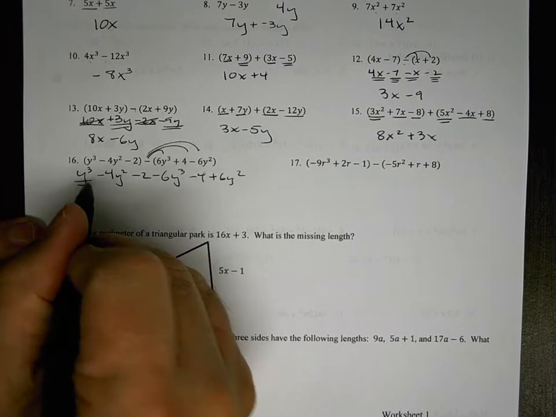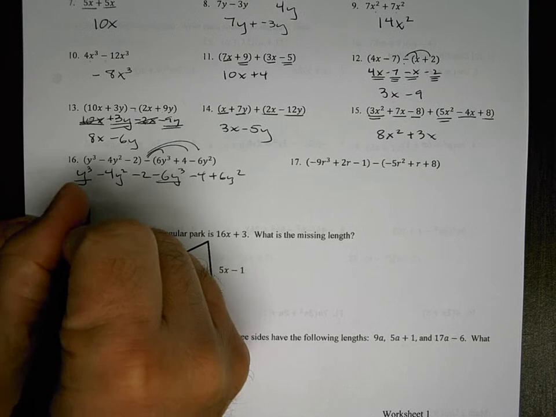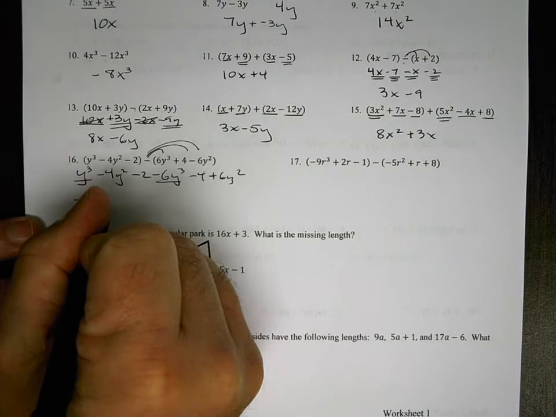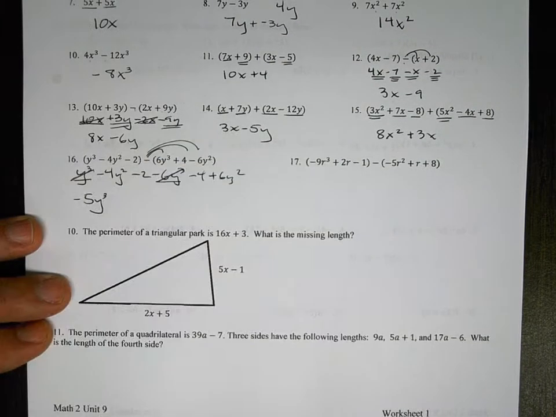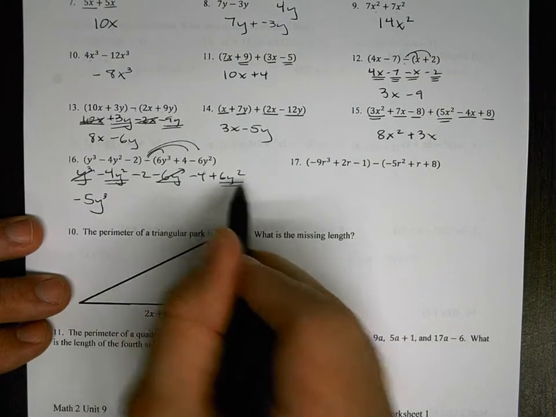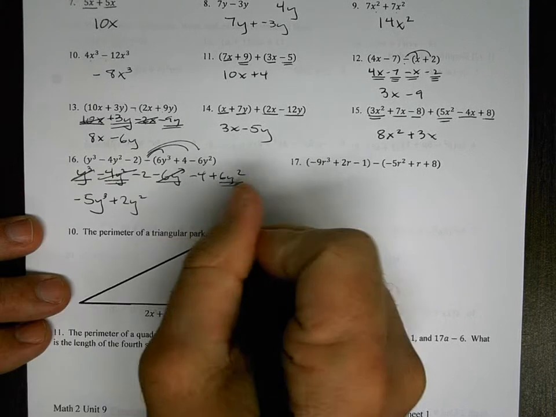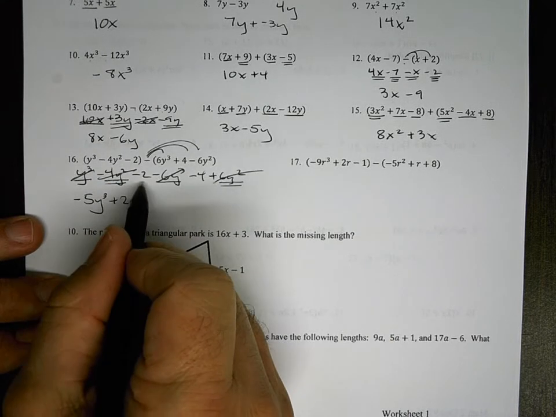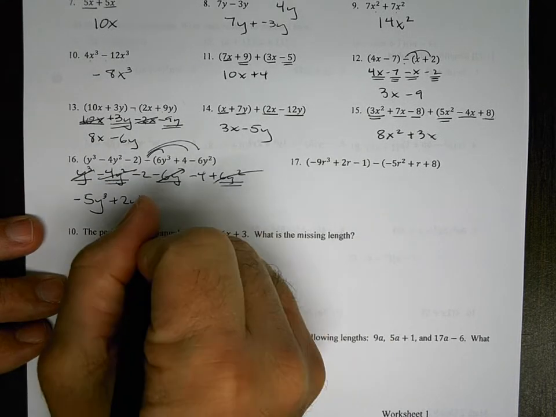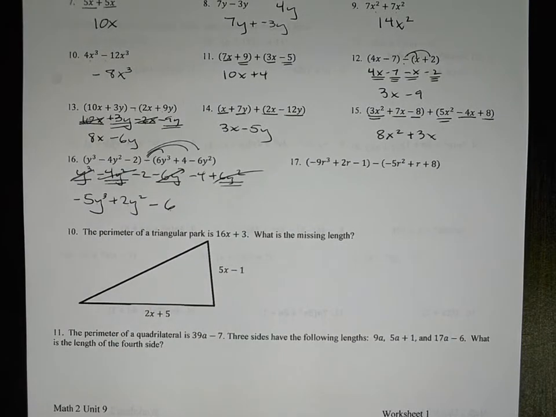So y to the third and negative 6y to the third is negative 5y to the third. Cross those out, I'm done with them. Negative 4y squared and 6y squared is 2y squared. Done with those. And negative 2 plus negative 4 is negative 6. It's in the proper order, so this is a third degree trinomial.